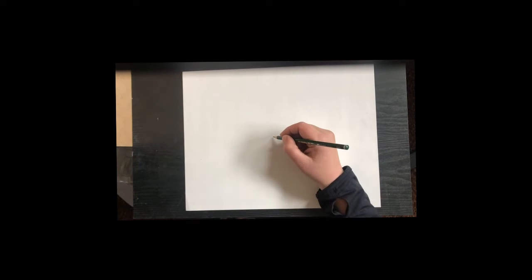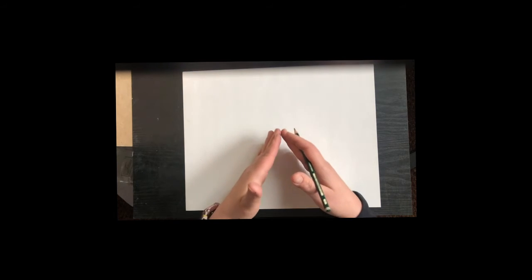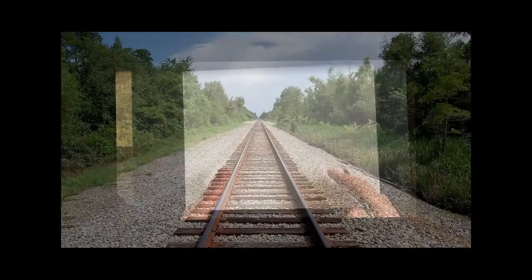All right, so when we talk about 1-point perspective, what that means is that all of the lines converge at 1 point in the distance. When you have been driving, or in a car with someone that's driving, you might have noticed that as railroad tracks go further into the distance, it appears that they are converging at the center and getting smaller.